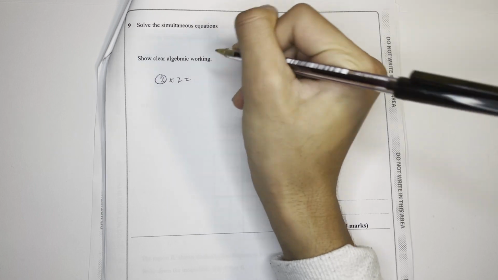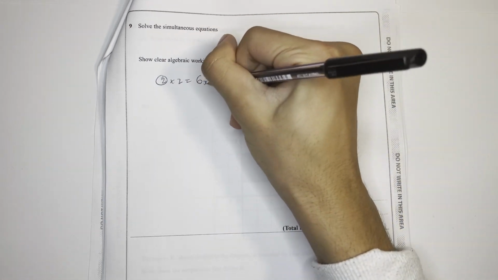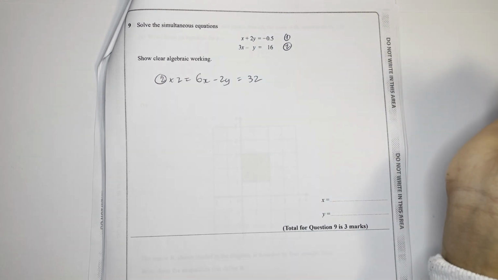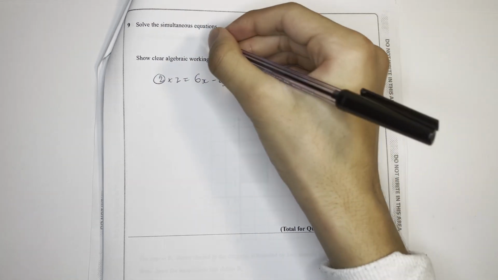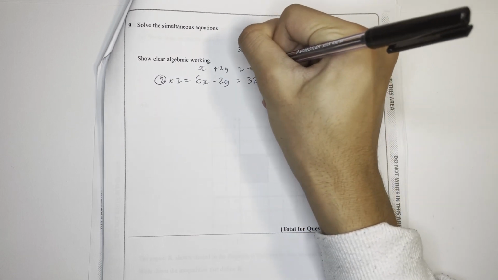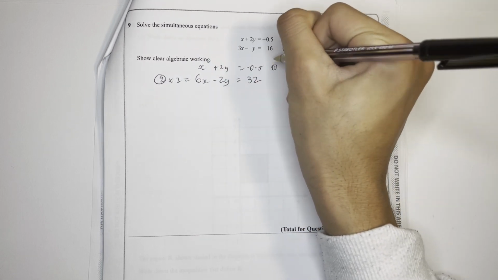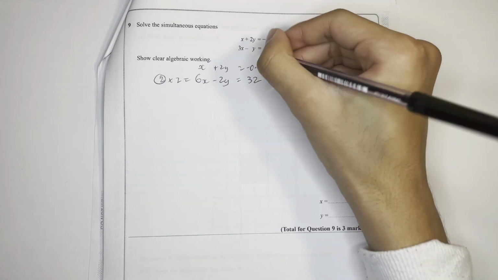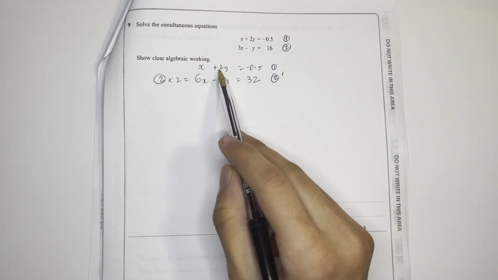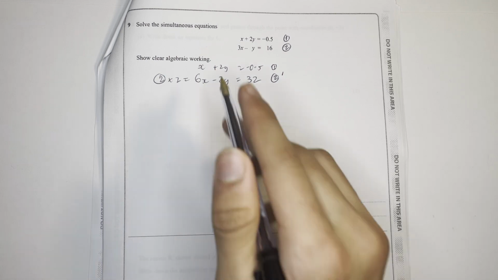Multiply equation 2 by 2, which gives us 6x minus 2y is equal to 32. And of course, we have equation 1 as x plus 2y is equal to minus 0.5. That's equation 1, and we'll call this new form of equation 2, 2 dash. So to cancel out the y's, we add these together, as this is positive and this is negative.